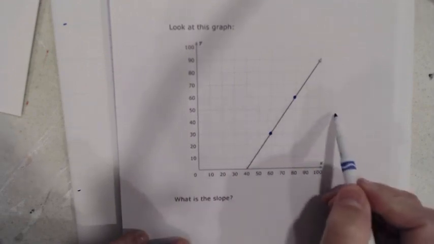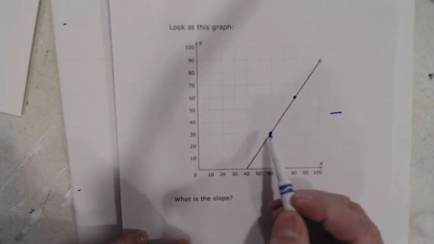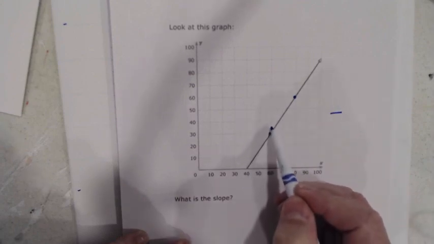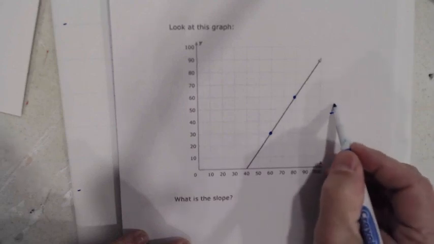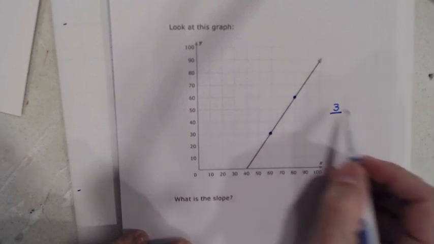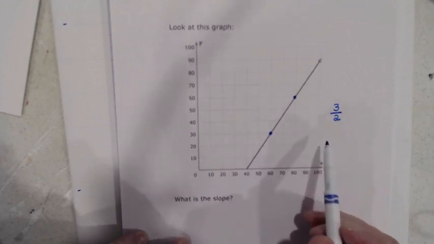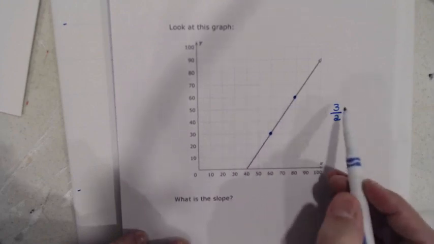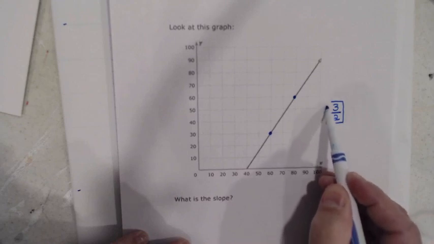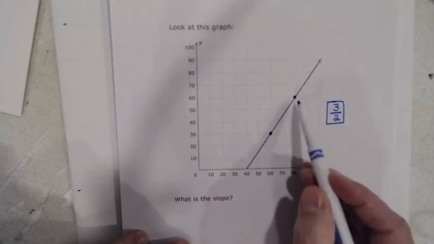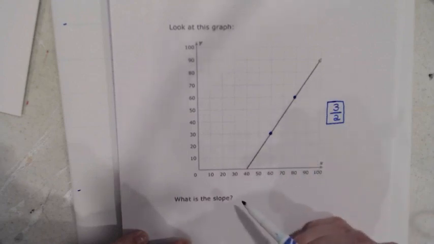I'm going to make a division bar right here. I'm going to start at this one, go 1, 2, 3. 3 goes in the top. 1, 2. 2 goes in the bottom. Can't reduce that. Look at the line, it's going up. That's positive 3/2. So on some of these, I'm going to have to find the points to use.